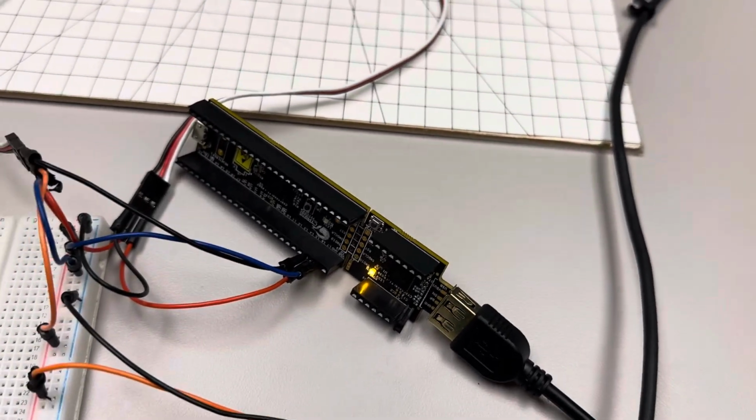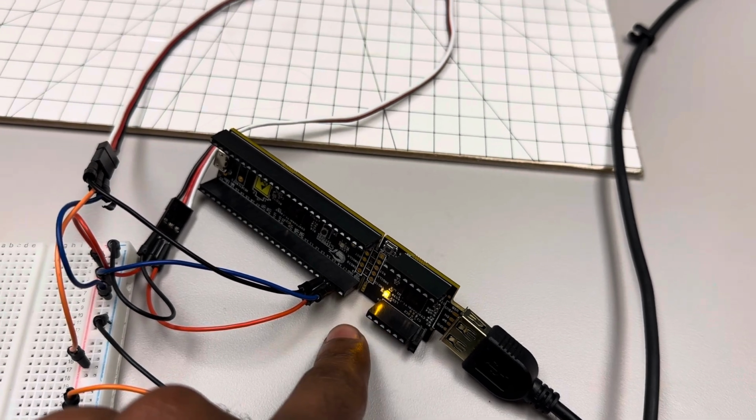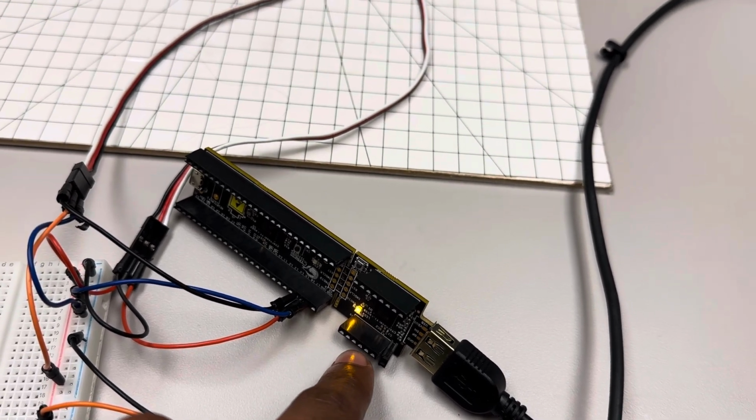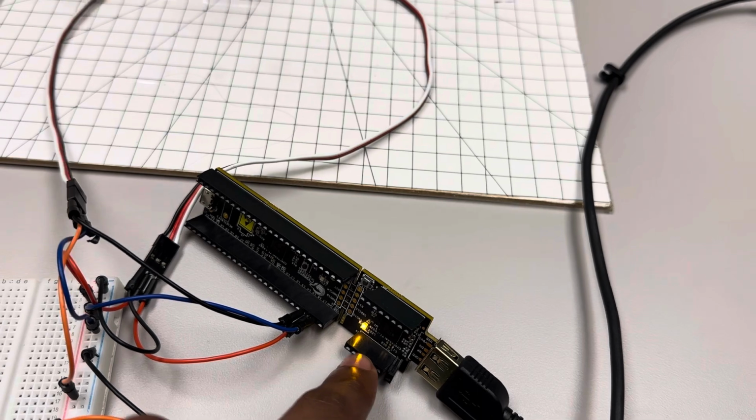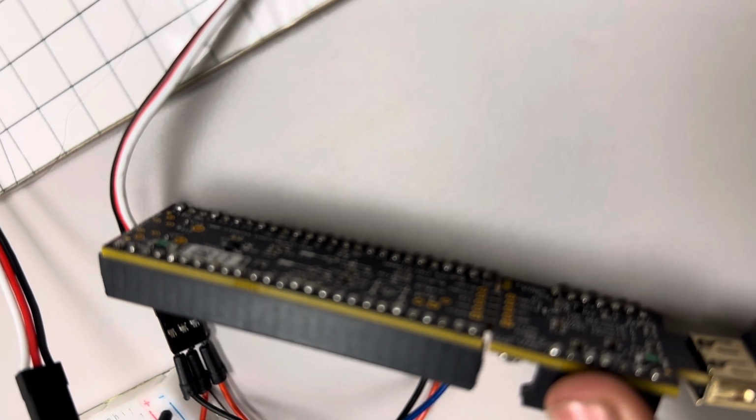Also looking here, we have to make sure that when you plug in the USB, your light turns on. If not, then either your PSOC is maybe overheating or you didn't solder it right. At the bottom, you can see you have to solder the pieces to the PSOC as well.